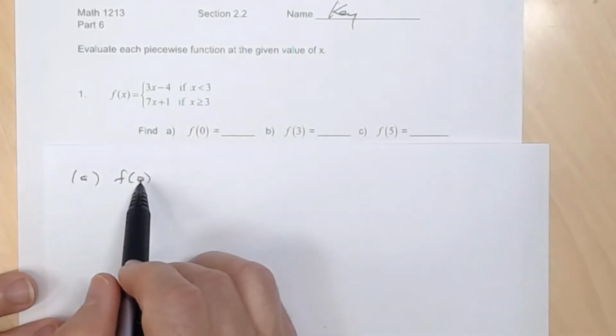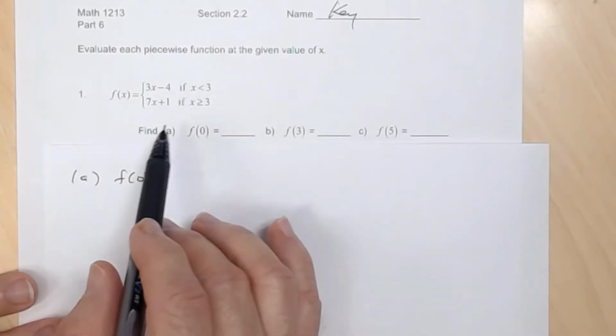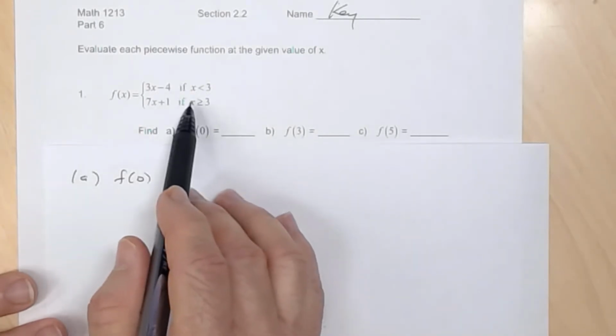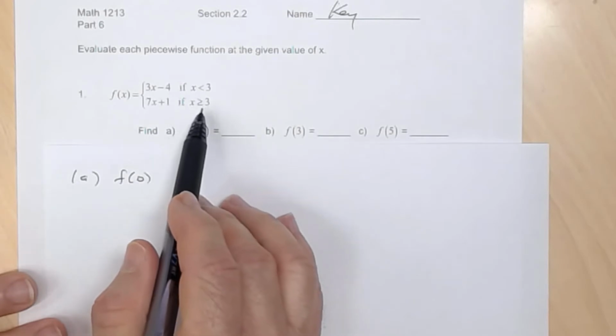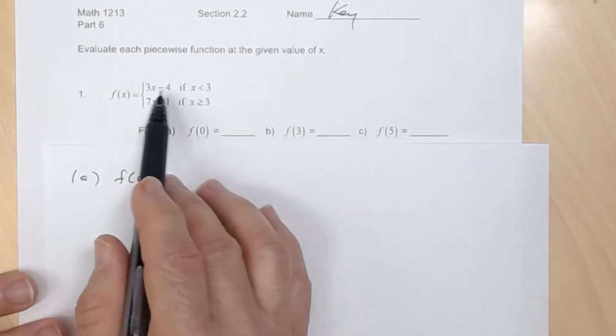So you're told x is 0. So look at this right here. Which of these is x included in? For example, is 0 greater than or equal to 3 or 0 less than 3? 0 is less than 3, right? So you're going to use this one.